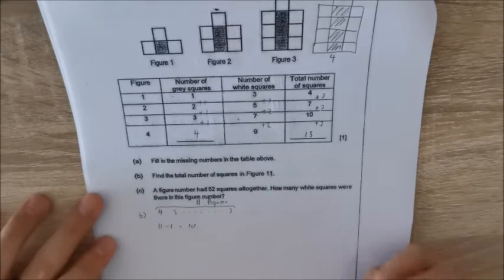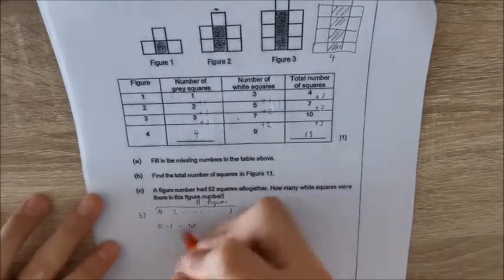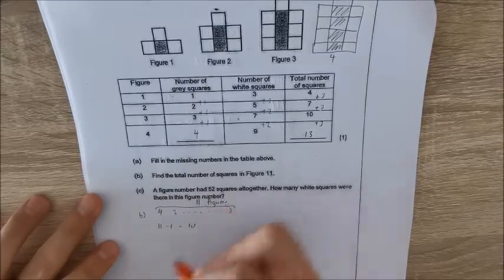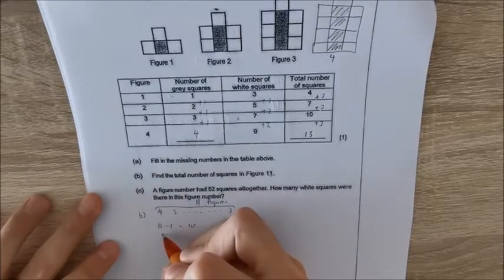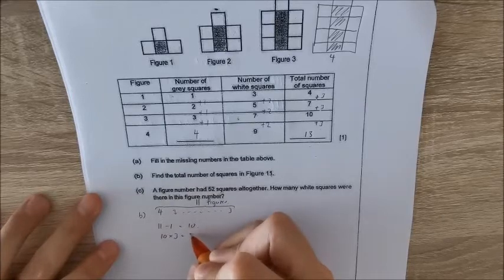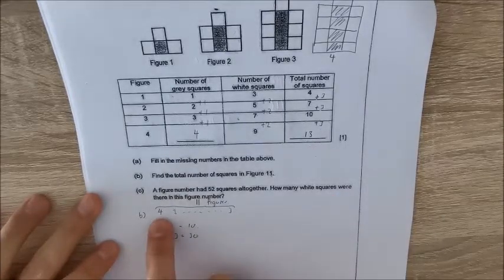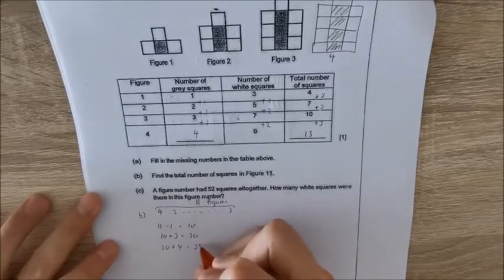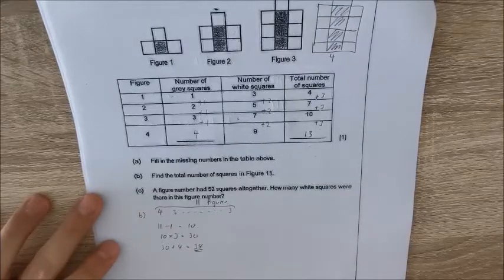You get it, right? So the total sum of these 11 figures will be just 10 times 3, 30. Then you must add back the first figure. The first one has 4, right? So it will be 30 plus 4. So the answer is 34.